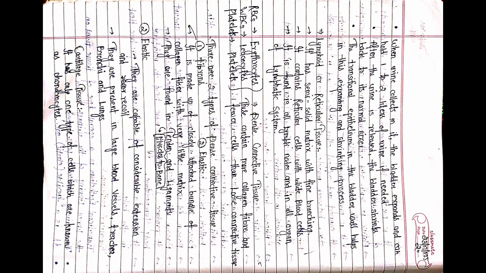RBC, erythrocytes. Dense connective tissue. WBCs, leukocytes. These contain more collagen fiber and platelets, with fewer cells than loose connective tissue. There are two types of dense connective tissue.